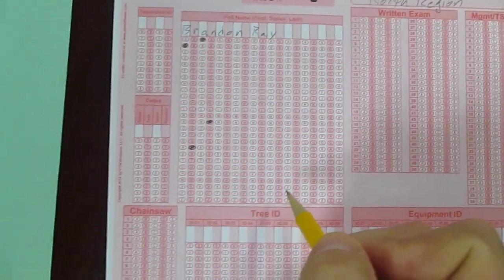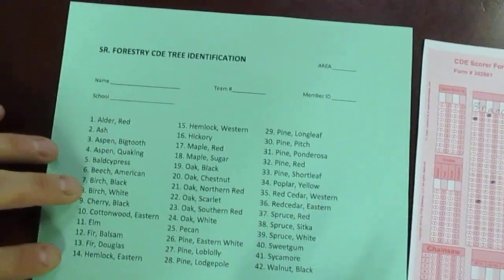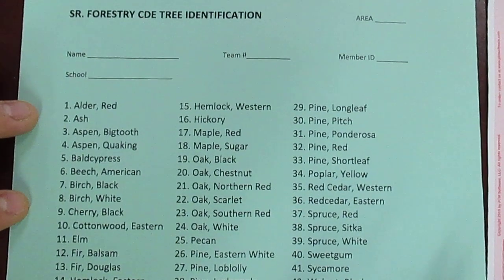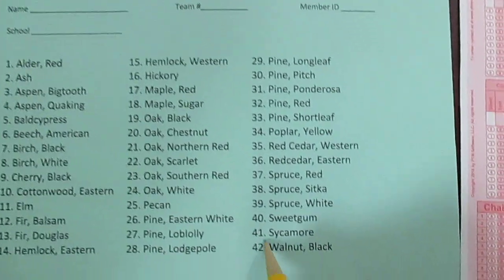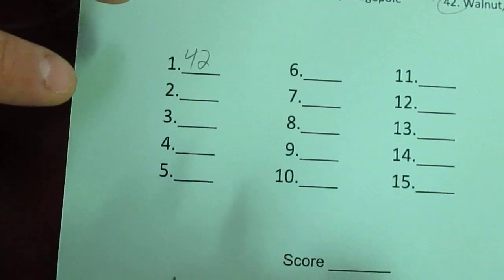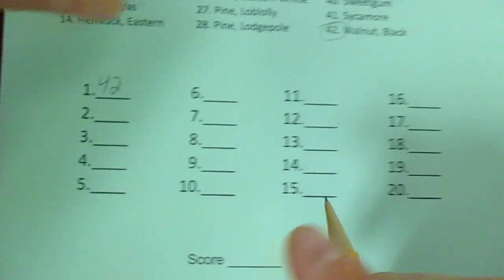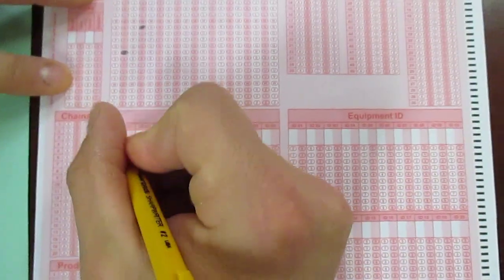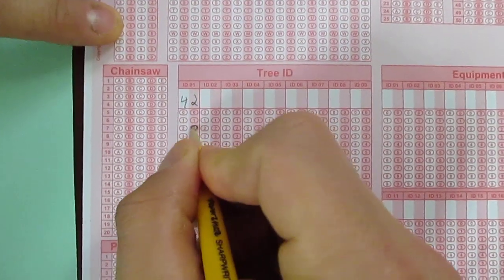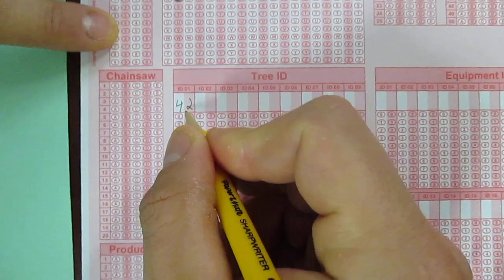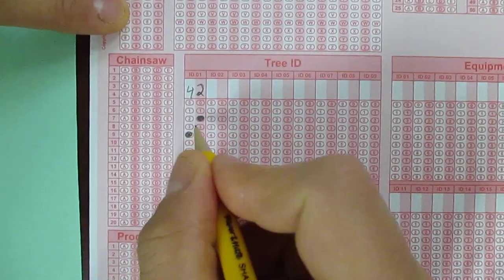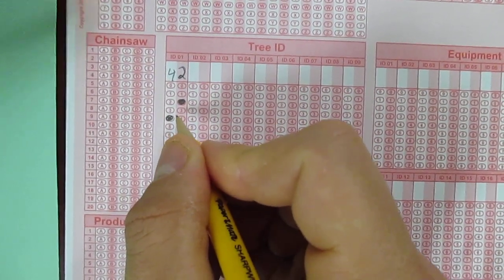Alright, the first practicum we're going to look at is going to be tree ID. You'll get this sheet at the practicum event on the day of, and let's say you go to number 1 and it is going to be black walnut, which is number 42. You can write it in there. You'll get to keep this sheet, alright, but then you will need to make sure on the tree ID form that you put 42 in. You don't necessarily have to write them up here, but if there's any questions when we go to running the Scantrons as to what you meant, or if there's any errors, if you have it written there, that helps make it more clear, but make sure you have to bubble in, okay?